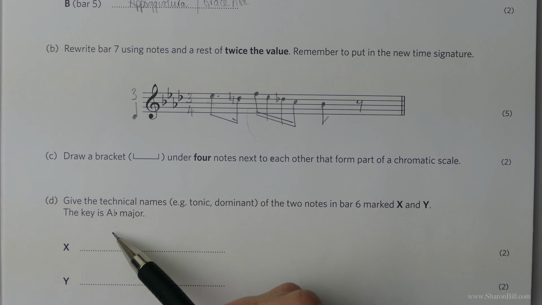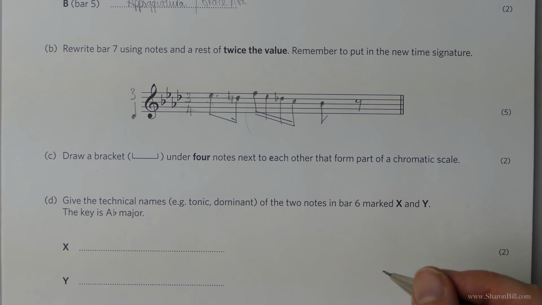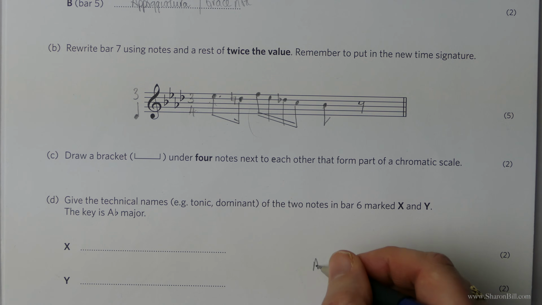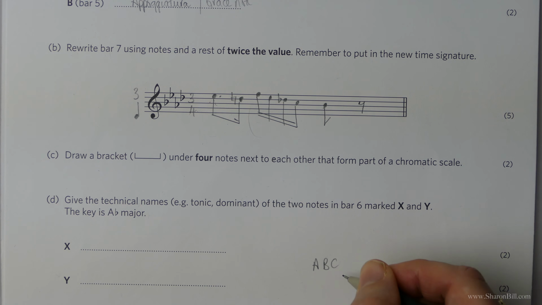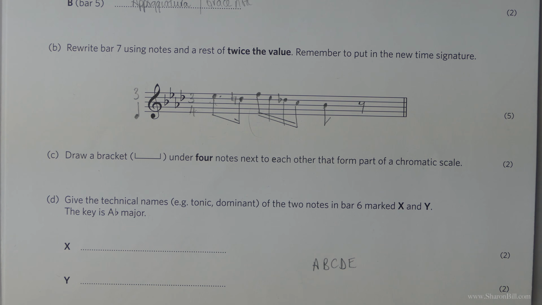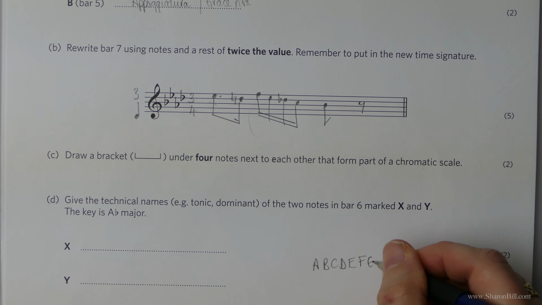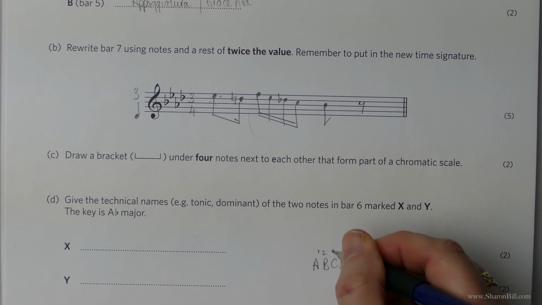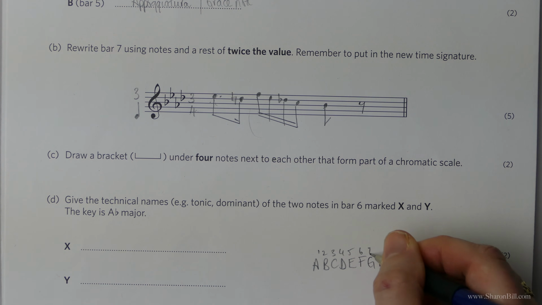We're helpfully told that we're in the key of A flat major, so I'm just going to sketch out the degrees of the scale. And now of course there are flats, but your key signature takes care of all of that. So 1, 2, 3, 4, 5, 6, 7, 8.